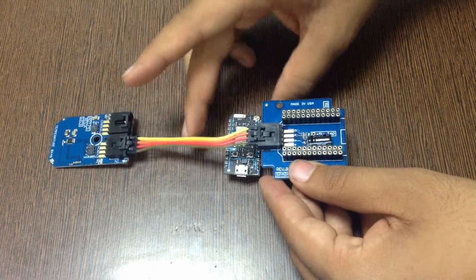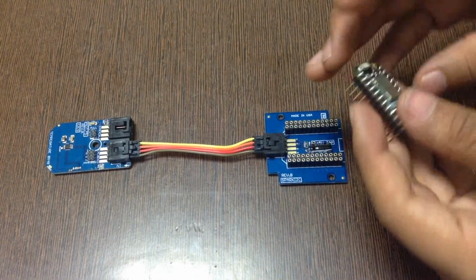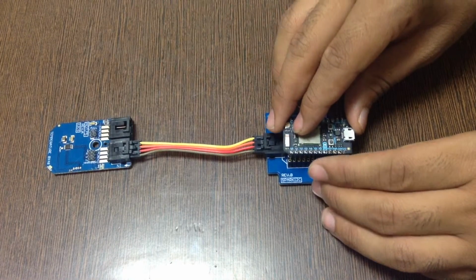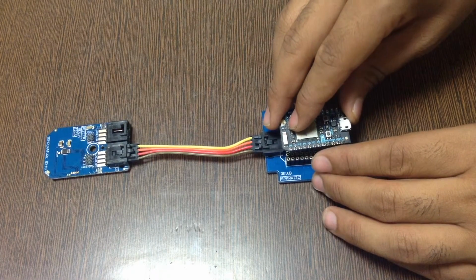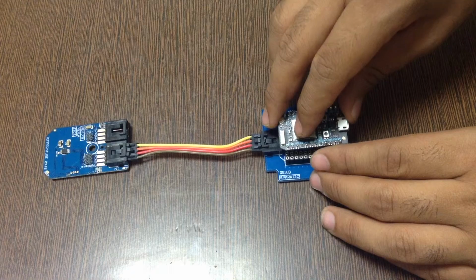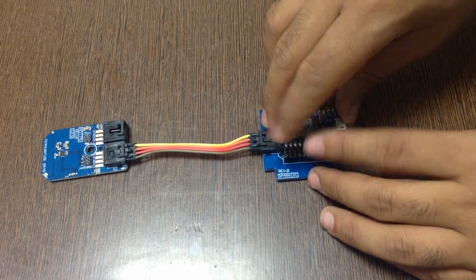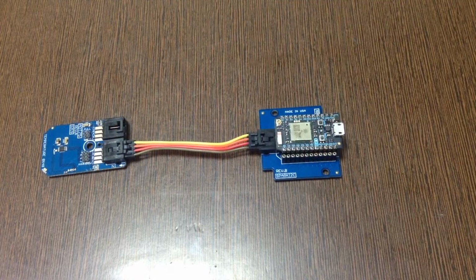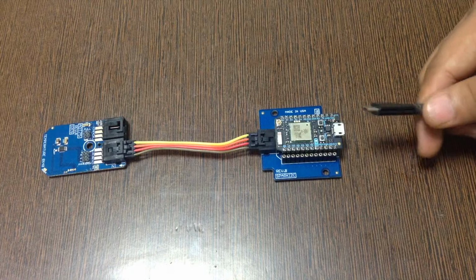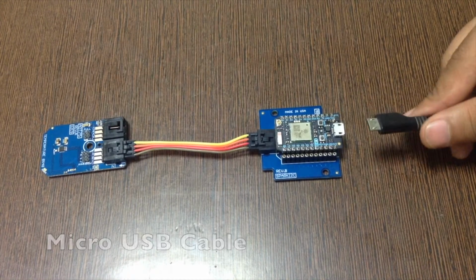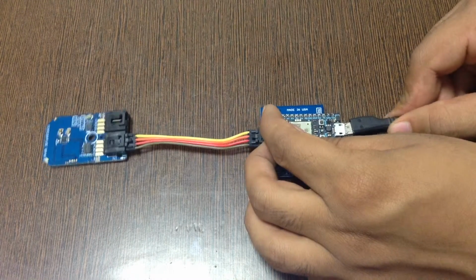Now after you have done that, you need to insert the particle onto the I2C adapter. This is how you do it. And to power up the particle, we require a micro USB cable. Now this is a micro USB cable to power up the particle.